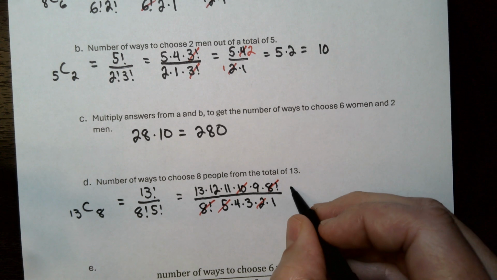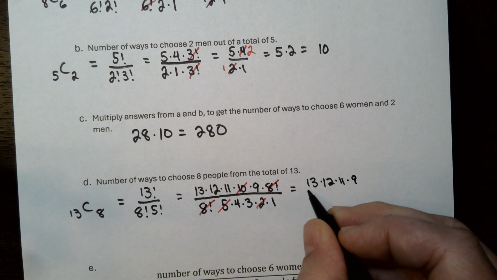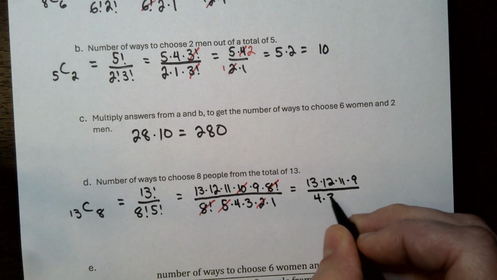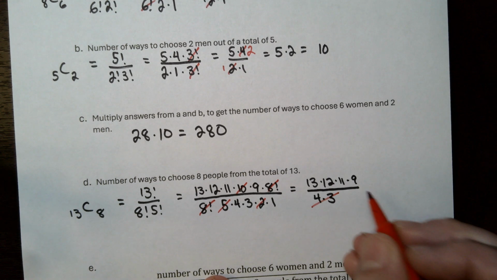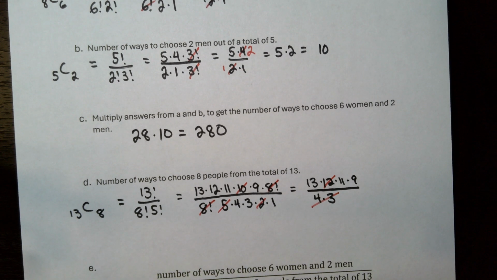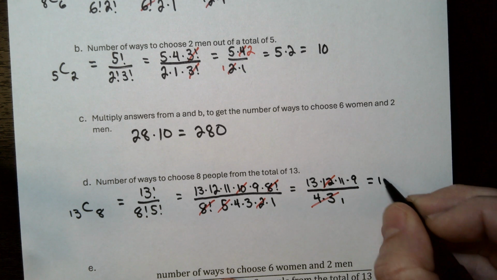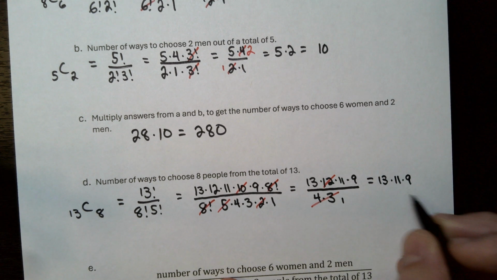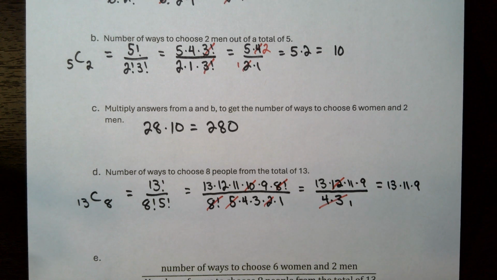Let's write out what we have left. So we have 13 times 12 times 11 times 9. And then we have on bottom 4 times 3 times 1. We don't even really need the 1. Okay, so if we notice that 4 times 3 is the same thing as 12, so the 12 can cancel out with a 4 times 3, which would leave a 1. So it's 13 times 11 times 9. And on bottom, you just have 1 and 1. So that's gone. And then 13 times 11 times 9.